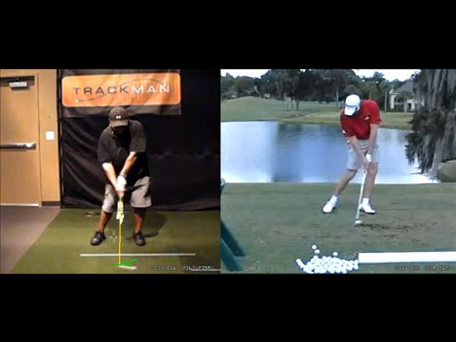And so when you have a vertical shaft, you're going to sometimes hit it very thin because you're not hitting down, or you may actually bottom out before you get to the ball and hit it fat. You may hit behind the golf ball. So this vertical shaft is going to result in both fat and thin shots.